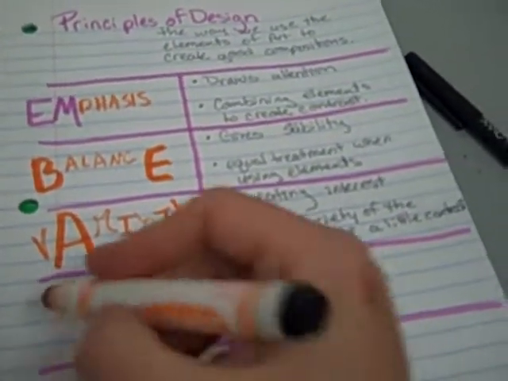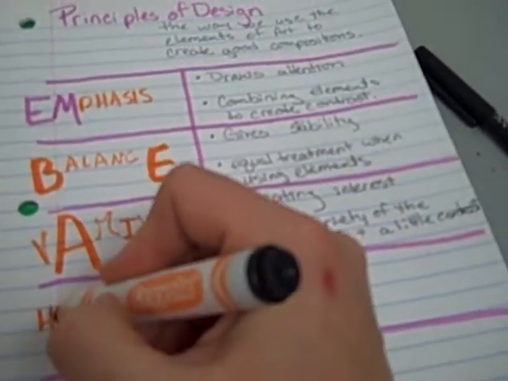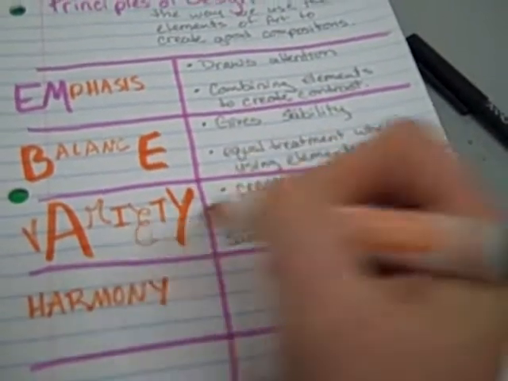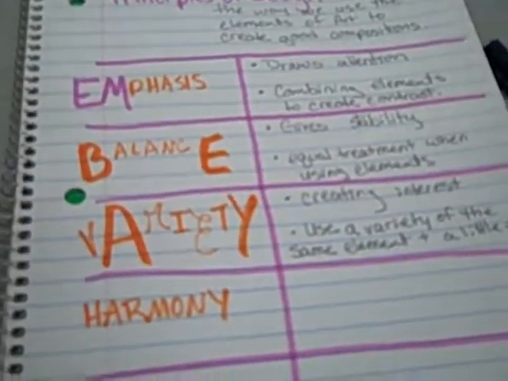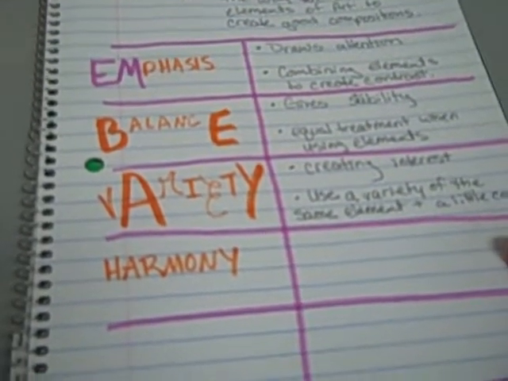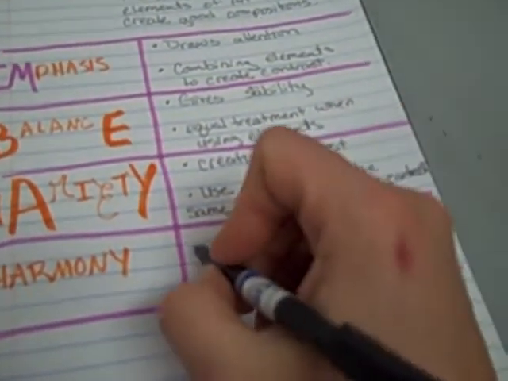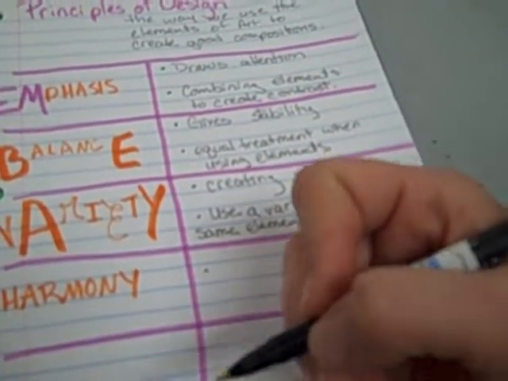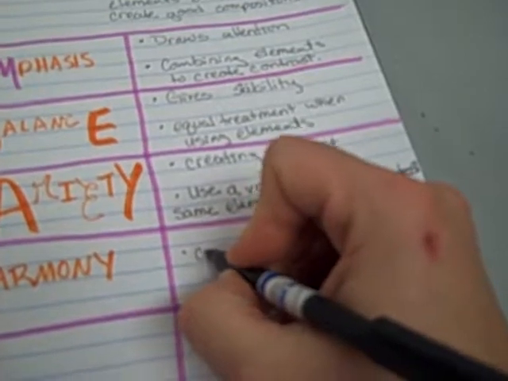The fourth word is harmony. It's kind of the opposite of variety. Notice that the way I wrote that word, it's all the same. When you have harmony, you've created unity in your artwork.